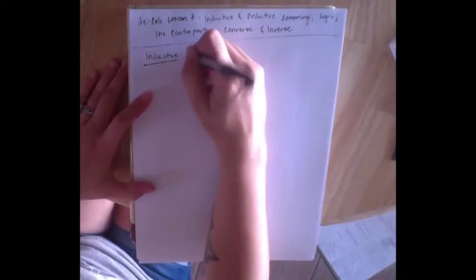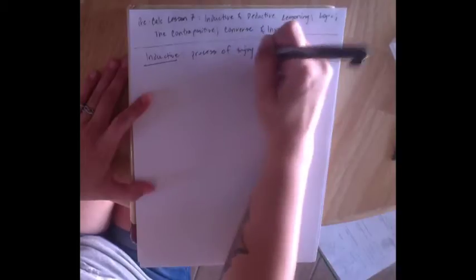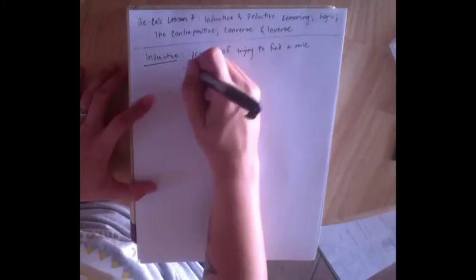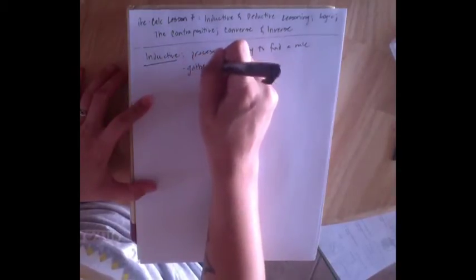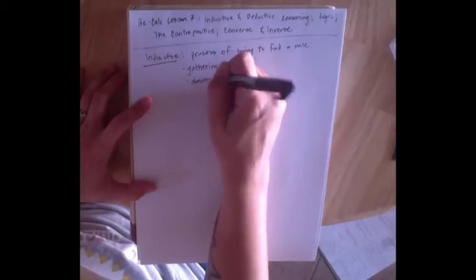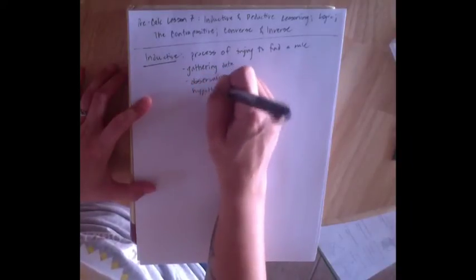inductive reasoning. Inductive reasoning is the process of trying to find a rule. A rule meaning something that we know is true. So we can do this by gathering data, making observations, and hypothesizing. It's like being in biology and chemistry, the scientific process.